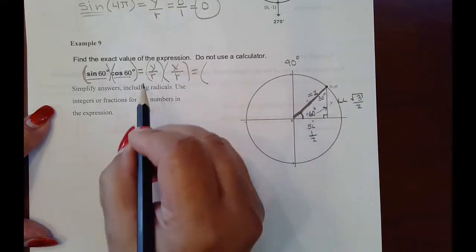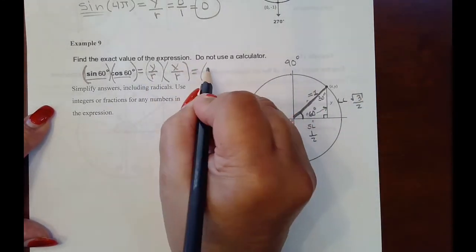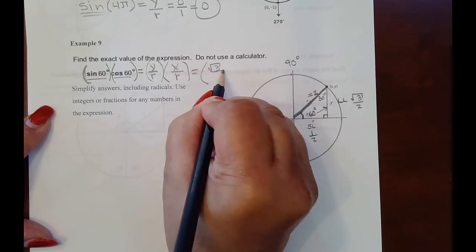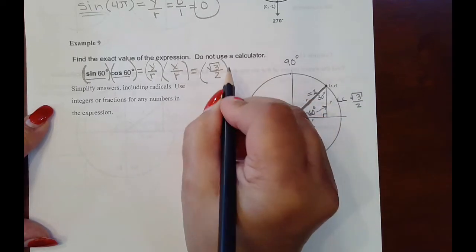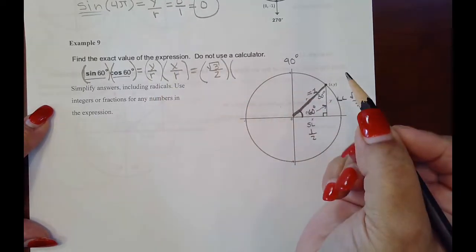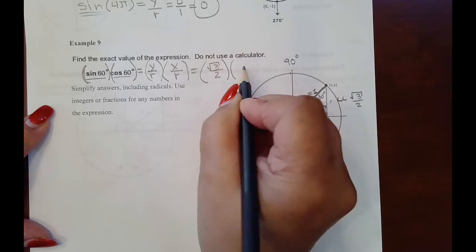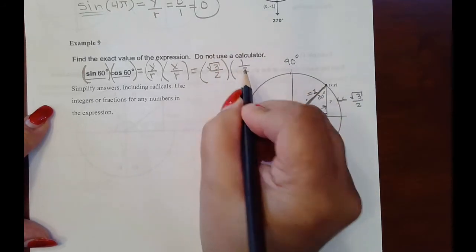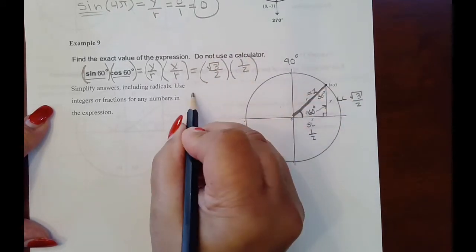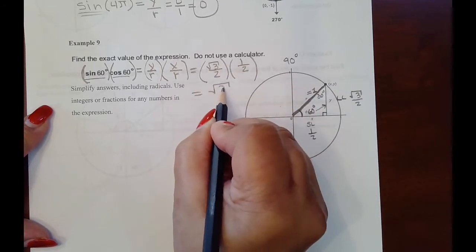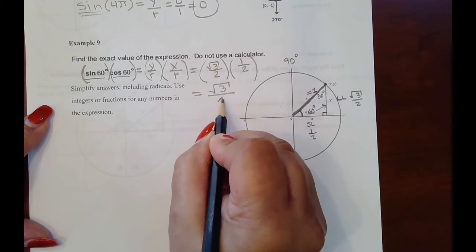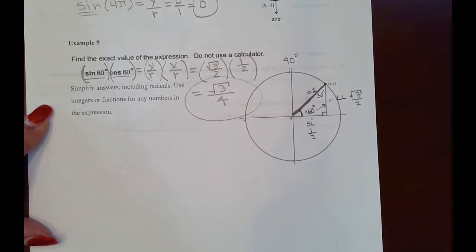So Y is square root of 3 over 2 over 1, so I'm not going to write that. And X over R would be 1/2 for my X over 1, so I'm not going to write that. Multiply top times top, bottom times bottom, and that's your final answer. Okay, moving on to example 10.